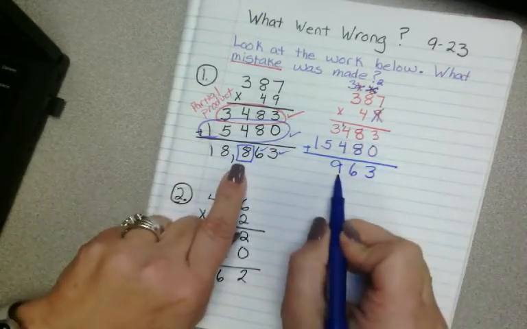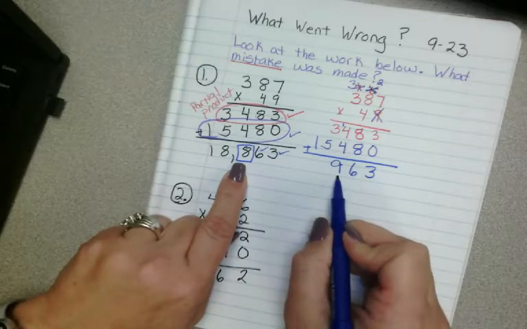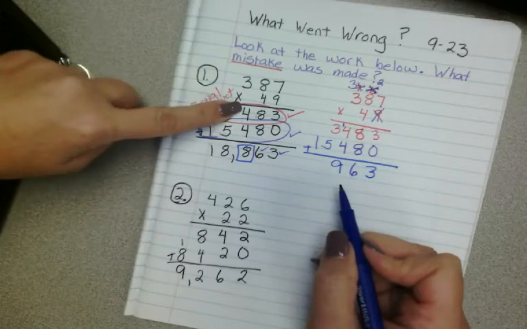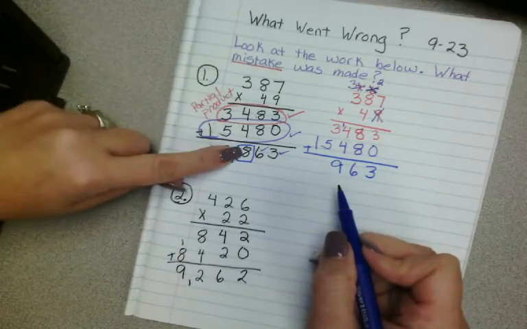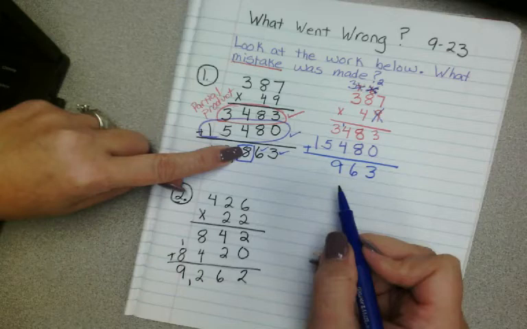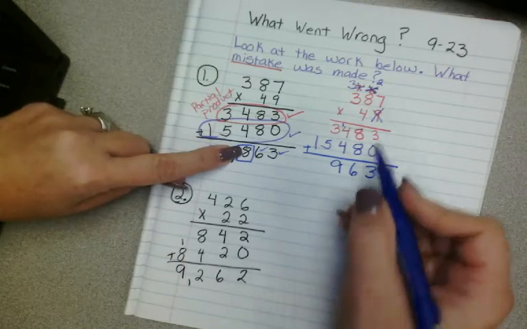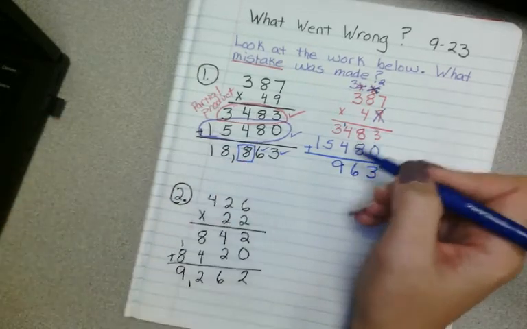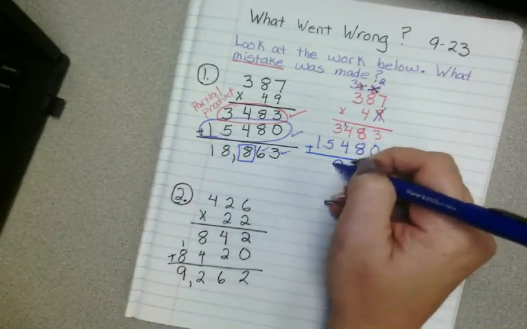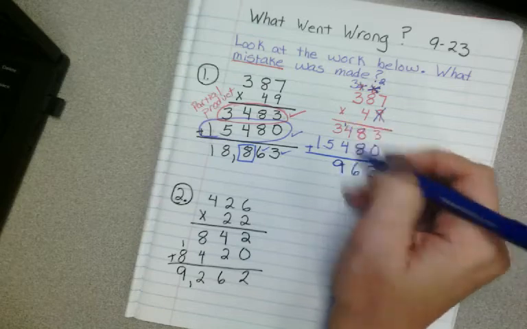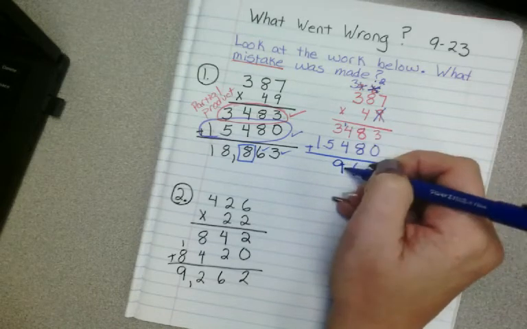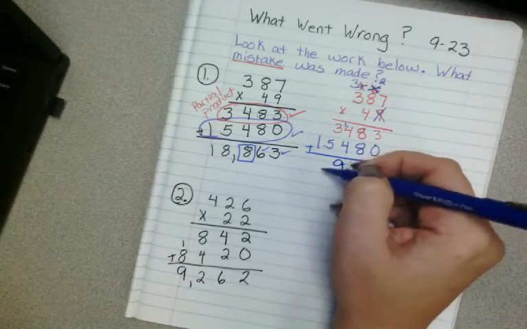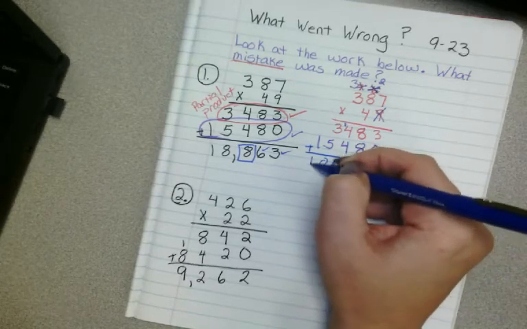Here you have it, boys and girls. Here's the mistake. In this problem, the person who solved this forgot to regroup a 10 from the 8, from the sum of 19 in this particular case. They forgot to regroup, or forgot to add in the regroup from 16 to make this 19. So there is our problem. So 5 plus 3 is 8, and then just bring down that 1.